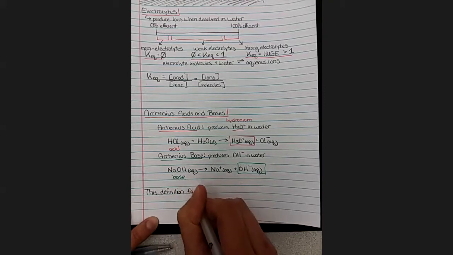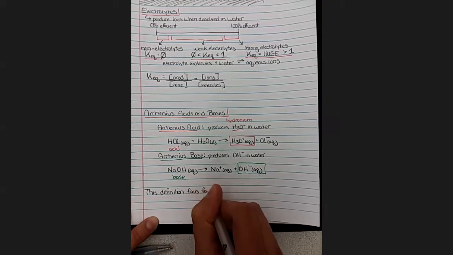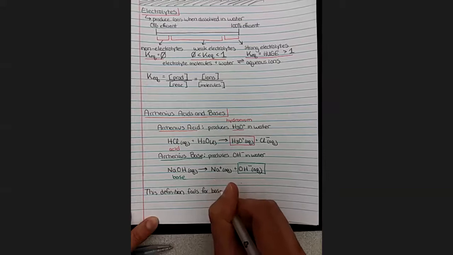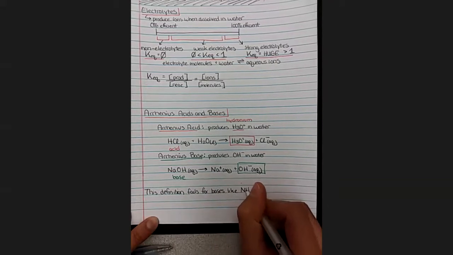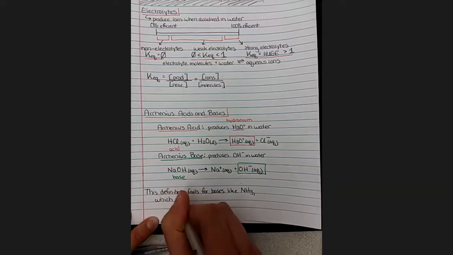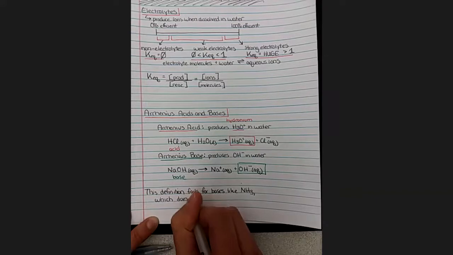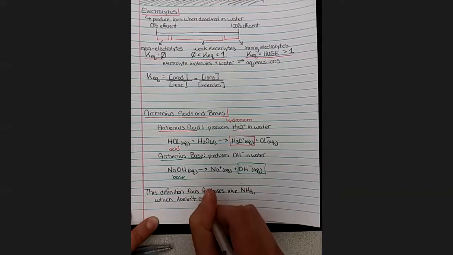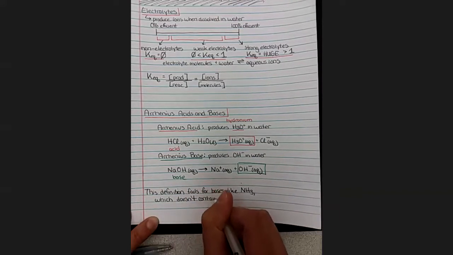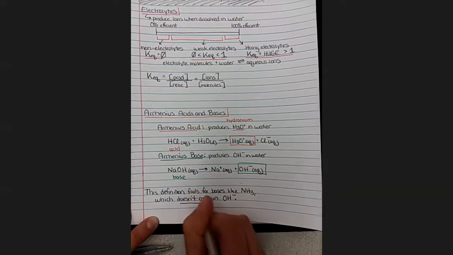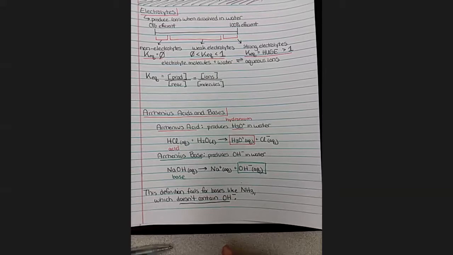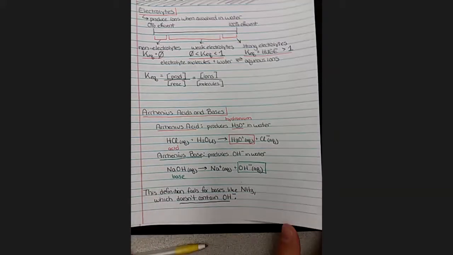This definition fails for bases like NH3, because NH3 doesn't contain hydroxide. So we need to try something else and define acids and bases a little bit differently.